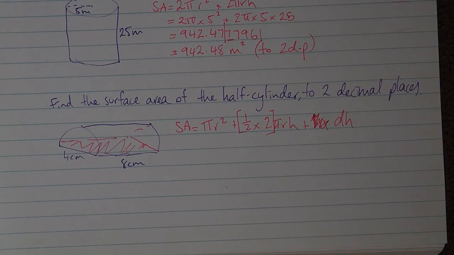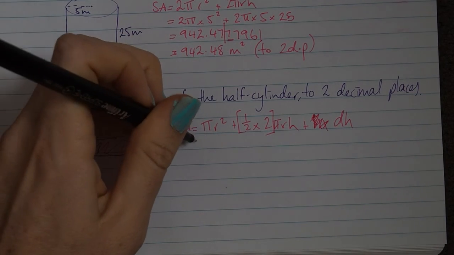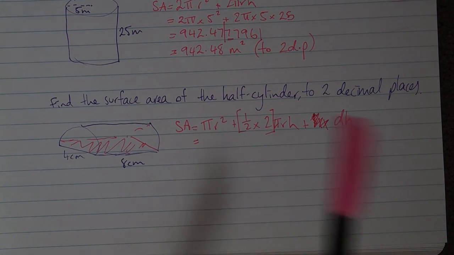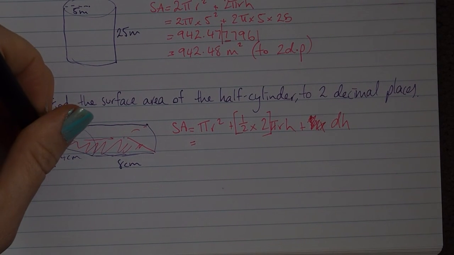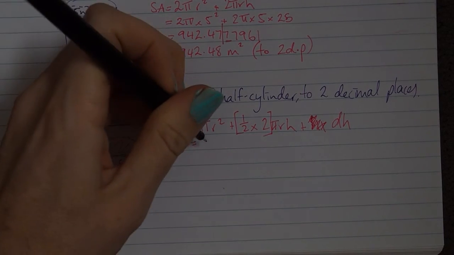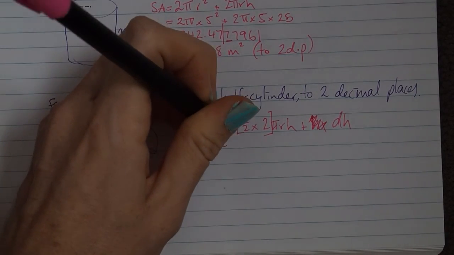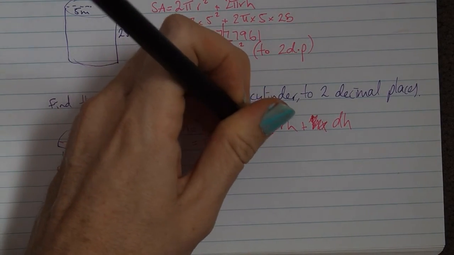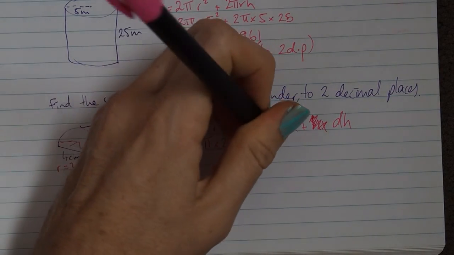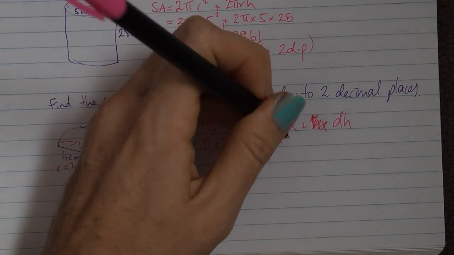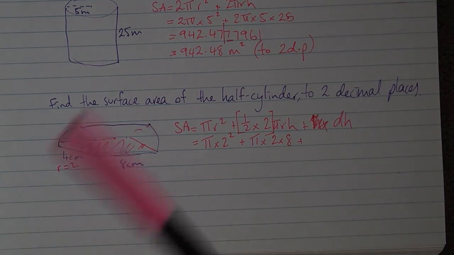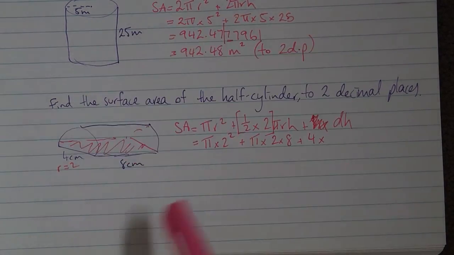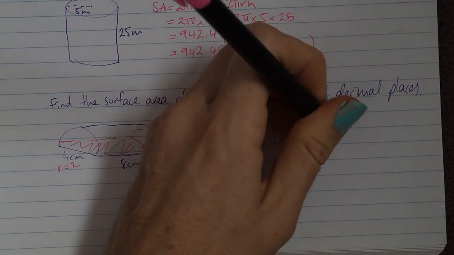Then I'd put the appropriate values into my formula that I have now created. Pi r squared. In this case, we're not given r, we're given d, the diameter. So r is half of 4, which is 2. So pi times 2 squared plus pi times r, which is 2, times h, which is 8, plus the diameter of the semicircle, which is 4, times 8, which is 32.